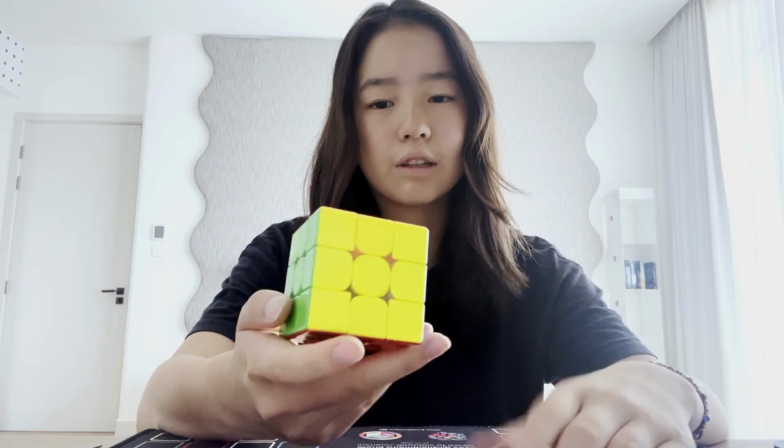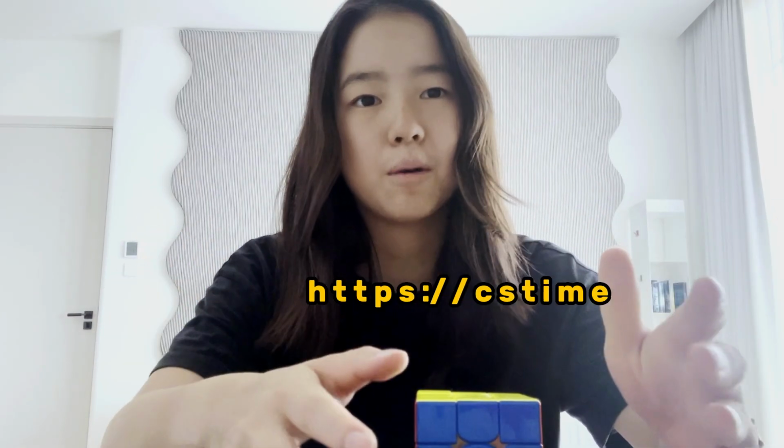So, you've just learned how to solve your first Rubik's Cube. Now you want to get faster. That's the goal for everybody. I would recommend 2 things. First, a website called CS Timer. Some people might be already familiar with this. Essentially, it is the best cubing timer.